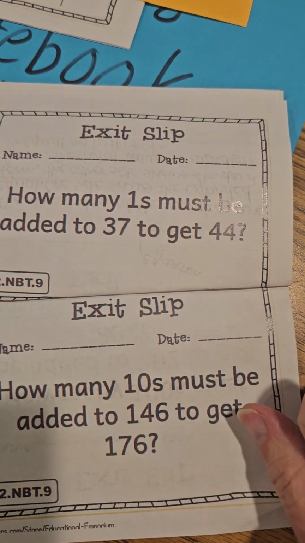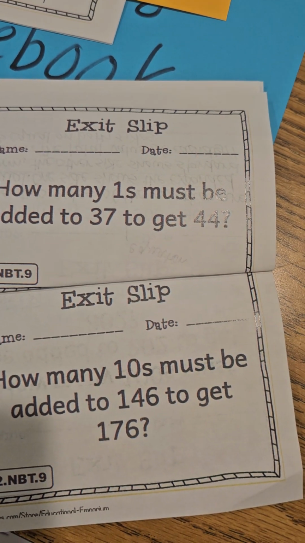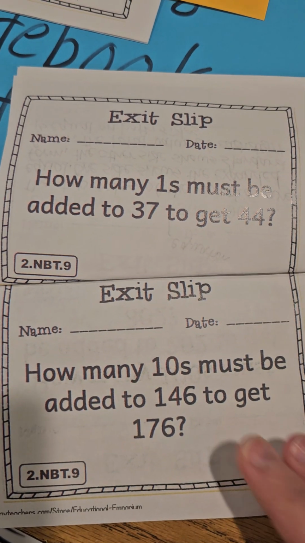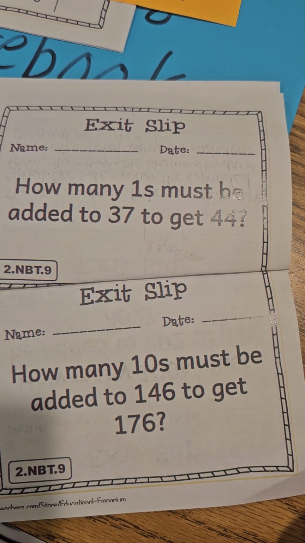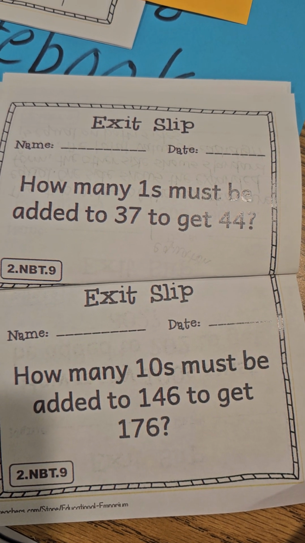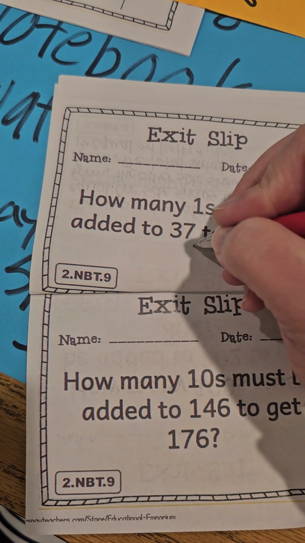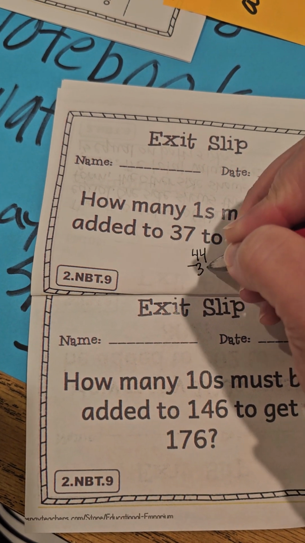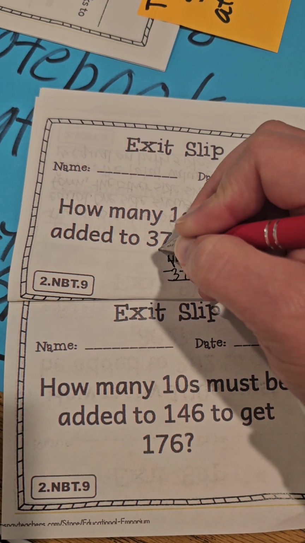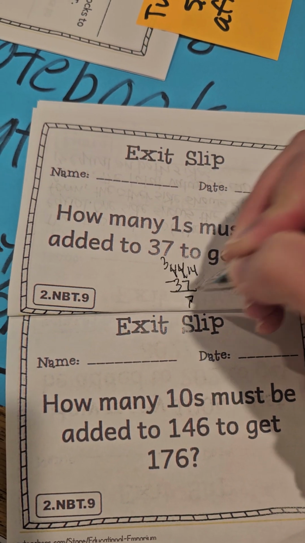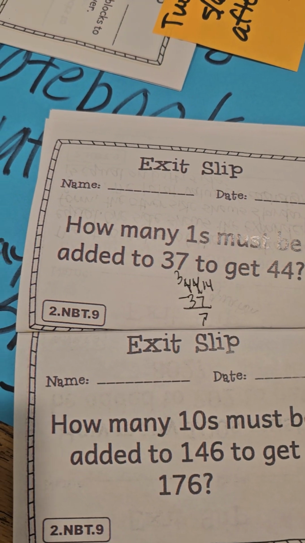So I hope you're done writing down the explanation for those two on the previous pages. Now we're on this one. How many ones must be added to 37 to get 44? Well, we just simply subtract. We could set it up as a math problem and figure it out that way.